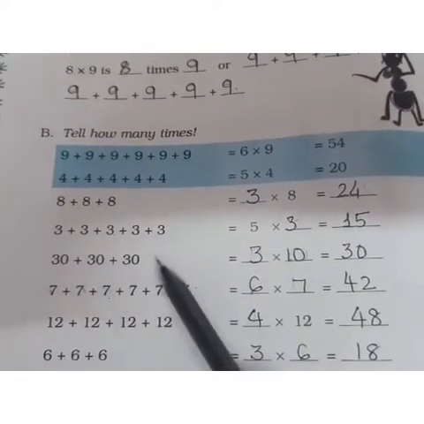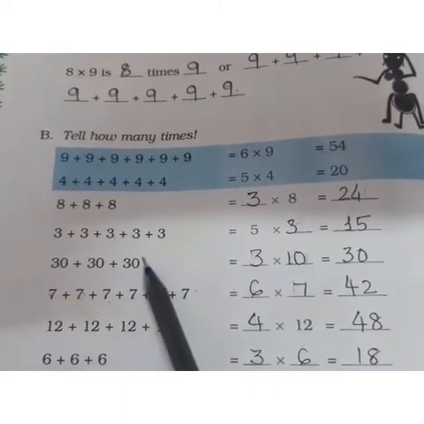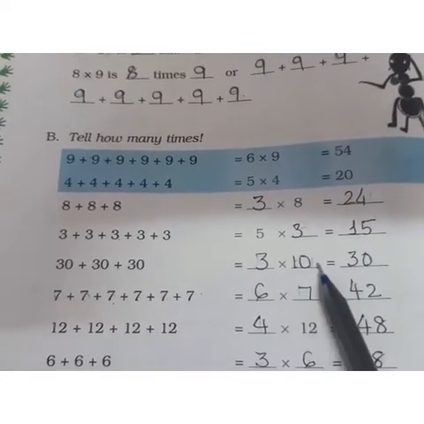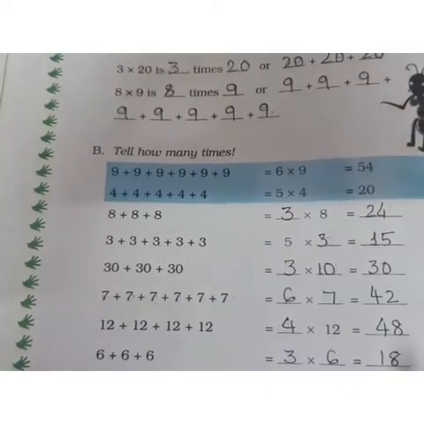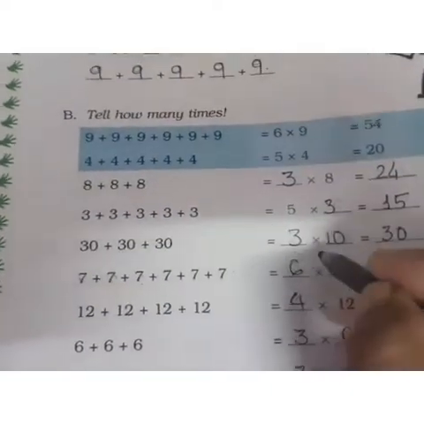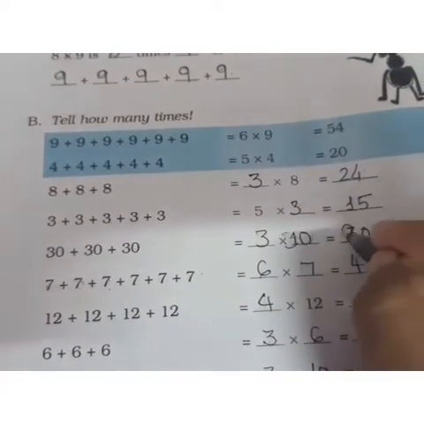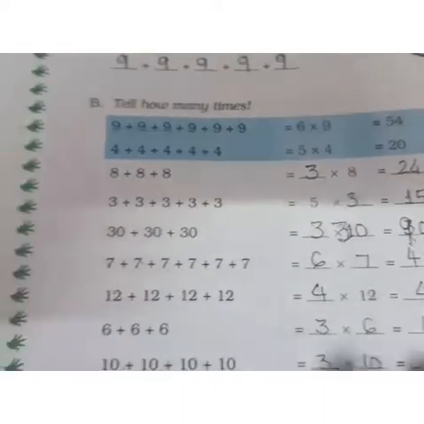30 plus 30 plus 30, that means 3. Now 30 plus 30 plus 30, that is given here. So here we have to write 3 times 10 is equal to 30. Sorry, 3 times 30 is equal to 90. 3 times 30 is equal to 90. By mistake I have written 10, but it is 3 times 30 is equal to 90.